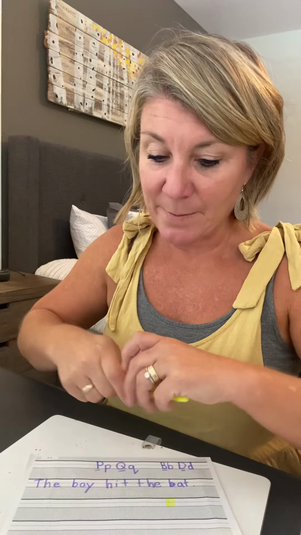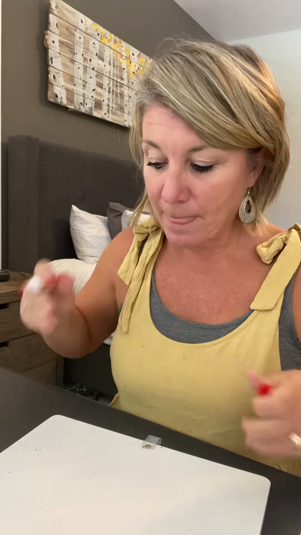I tend to teach letter formations in groups of patterns. So a lot of times when kids are learning to write, they learn to draw their letters. I don't teach letters in order from A to Z. So if I'm teaching D, it's going to be in the Magic C family.